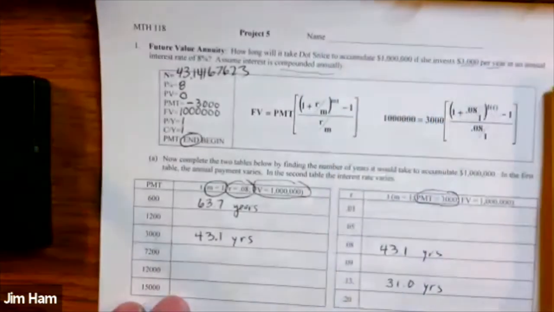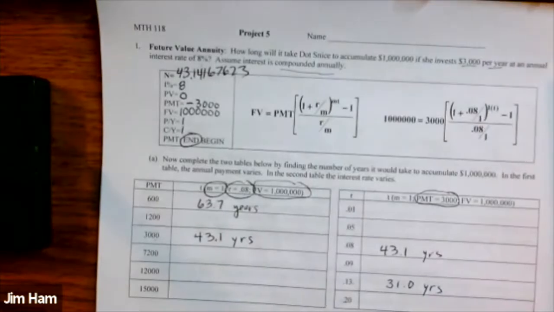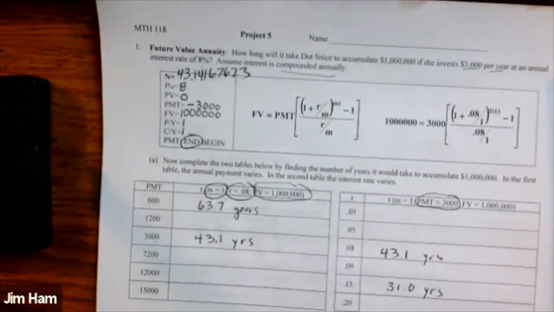And there are times if you do these problems where the two numbers are not the same. It's just that for our problems, they will be the same because we're working with an ordinary annuity and we're working with models anyway. So all of these things that we're calculating are estimates.